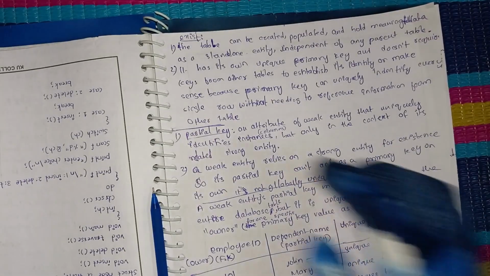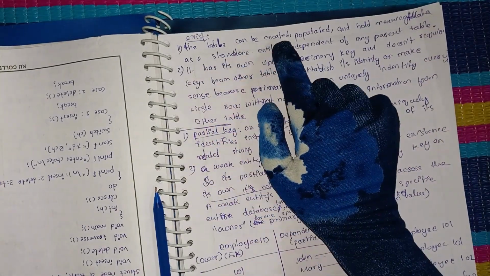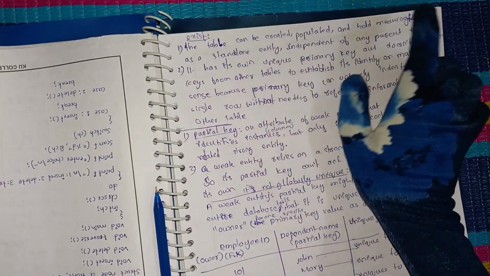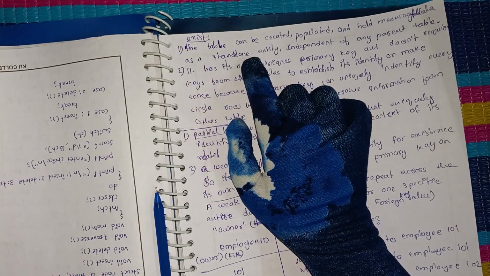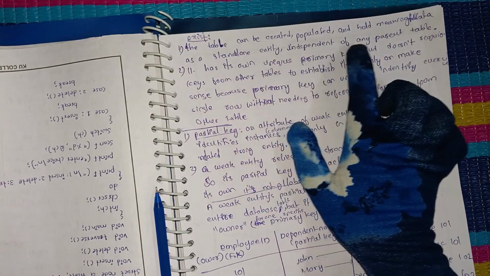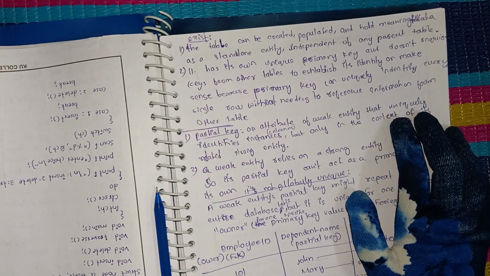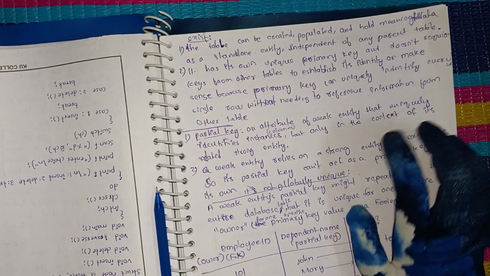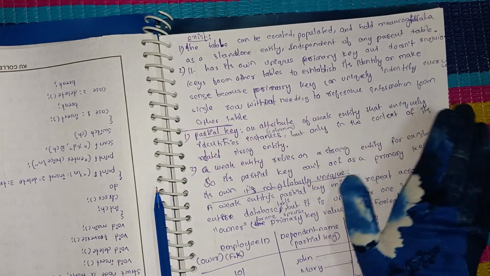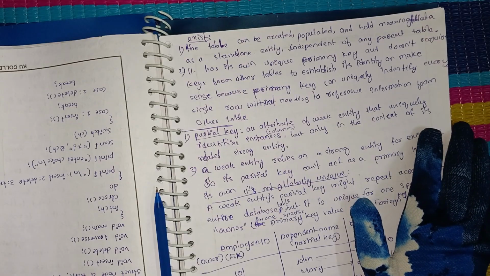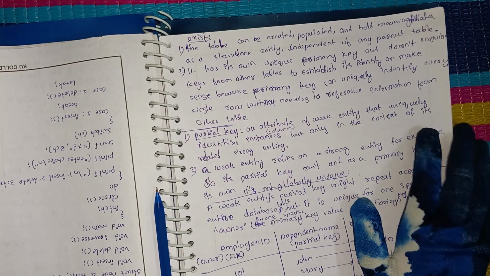So the table can be created, populated, and hold meaningful data as a standalone entity, independent of any parent table, which does not require a parent table through which it can access a foreign key.